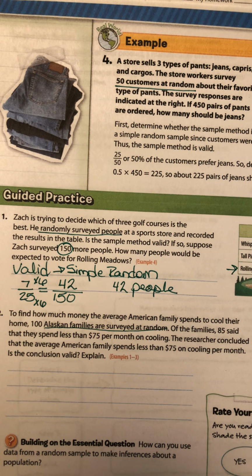Is this valid? So let's think of the average American family. Where do we live? In Texas. Do you think the climate in Texas is the same as Alaska? No. So whereas they spend $75 per month, we might spend in the summer months $100 to $200 to cool our home. So this one is not valid.